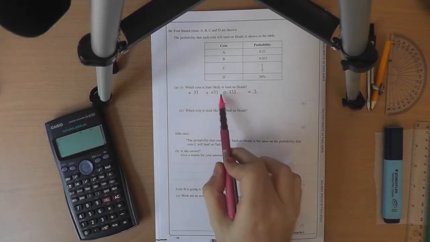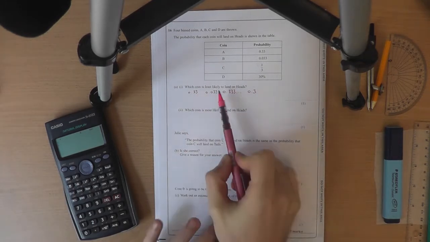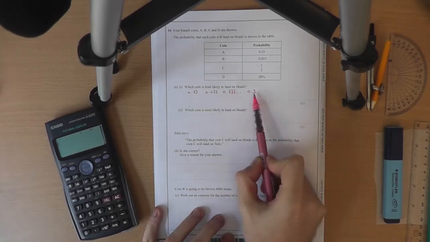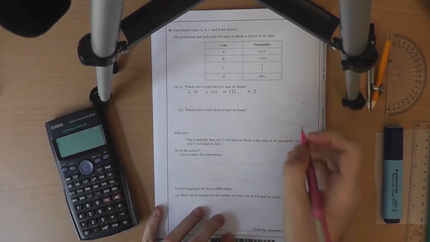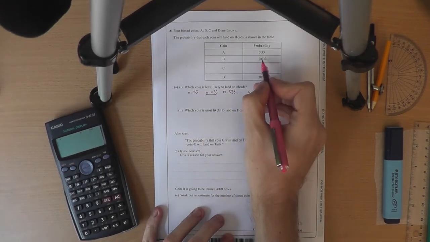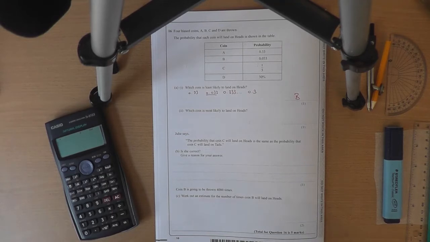Well, they're all 0 points, so there's no comparison there. If we look at the tenths numbers though, we've got 3 tenths, no tenths, 3 tenths, or 3 tenths. The no tenths is going to be the smallest. So our smallest one is the 0.033, which means that B is the least likely to land on heads.